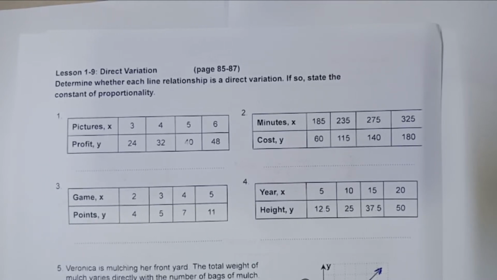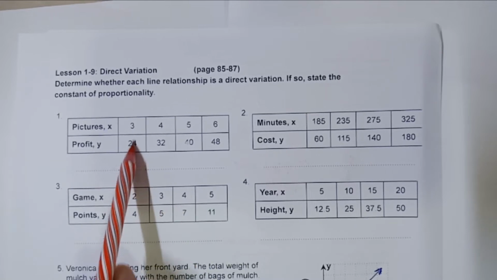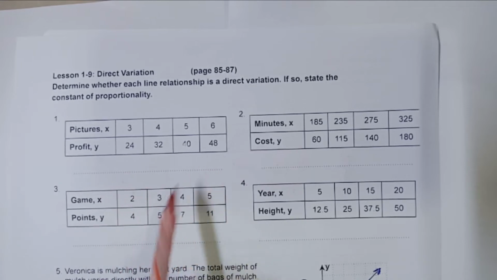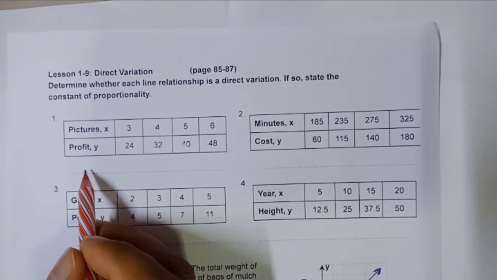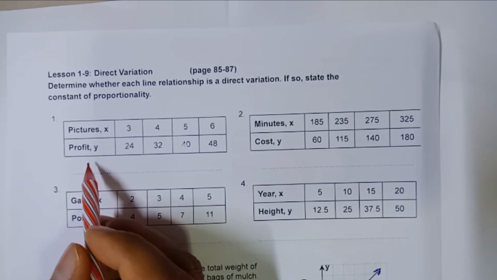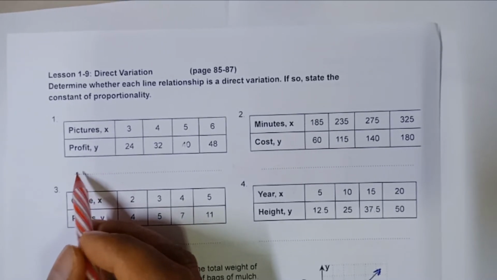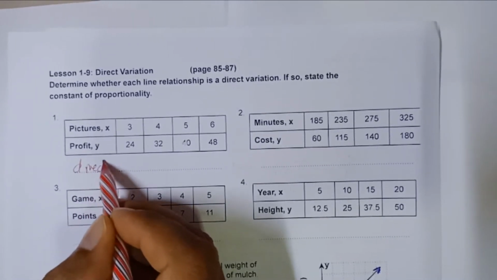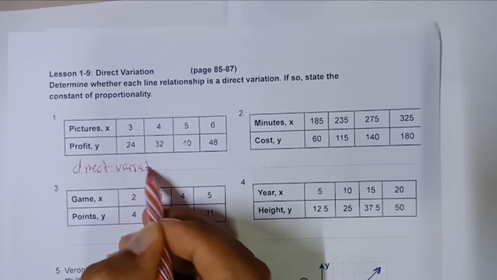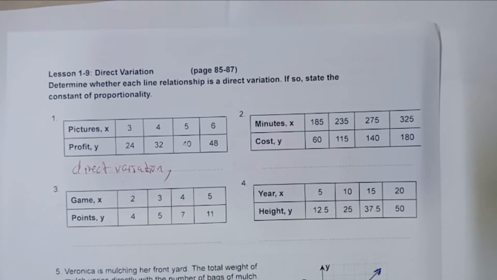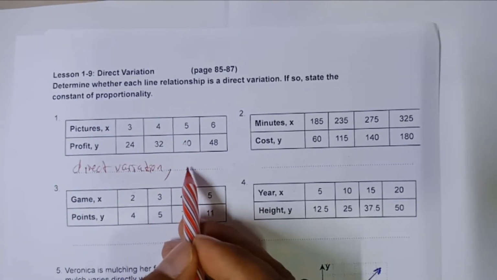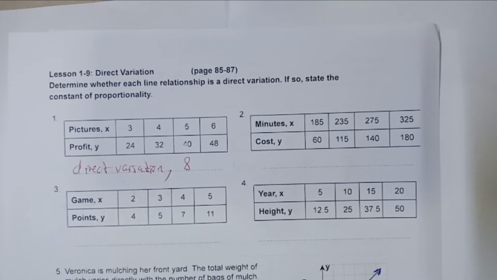So it seems like it's all constant. Once you divide, you have 8, 8, 8, 8. Therefore, since it's a constant, it is a direct variation. You can just say yes, or just say direct variation. After that, state the constant of proportionality. Our constant is 8, so 8 is the answer. So direct variation, or yes, the constant is 8.